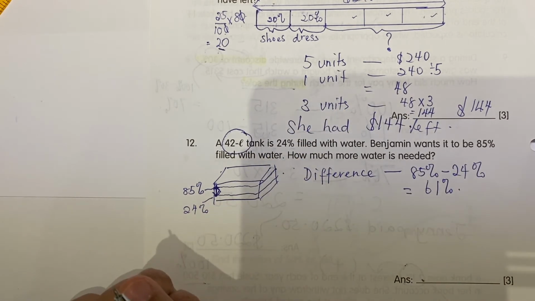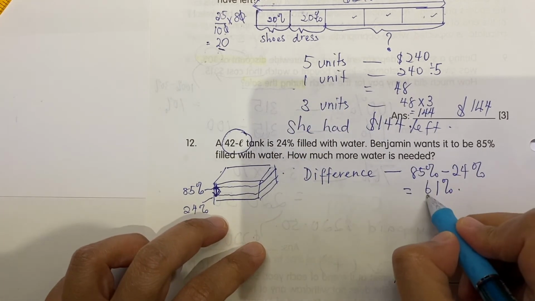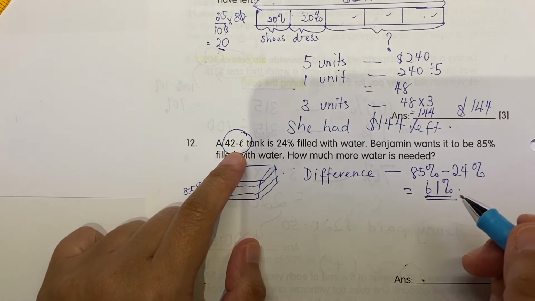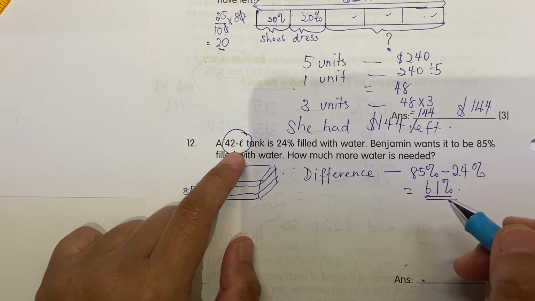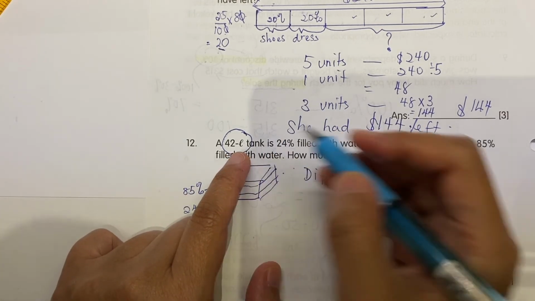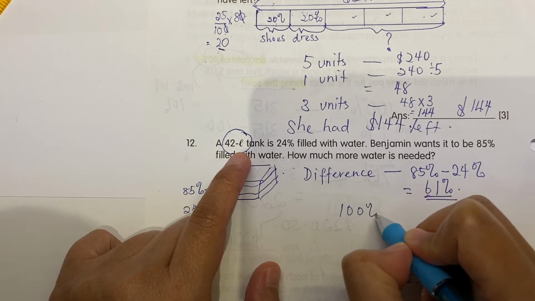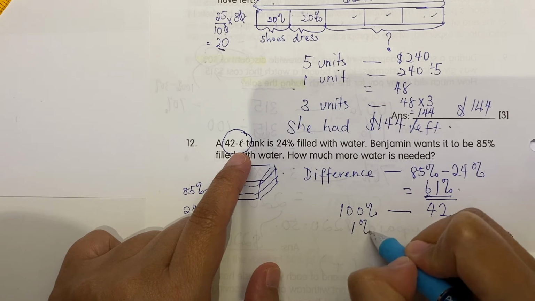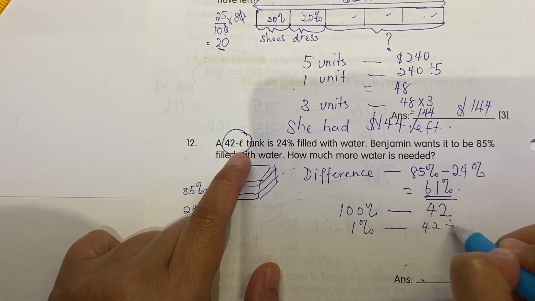Now, the whole tank is 42 liters. So what is this 61% of that 42 liters? Here your 42 liters is at 100%. Find for 1%. That's 42 divided by 100.